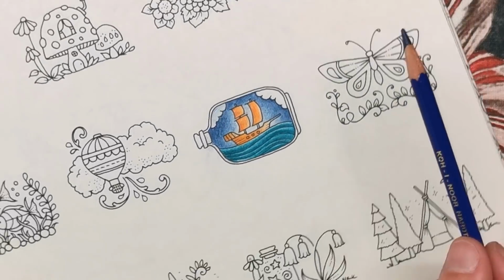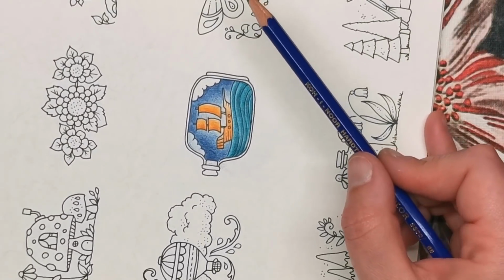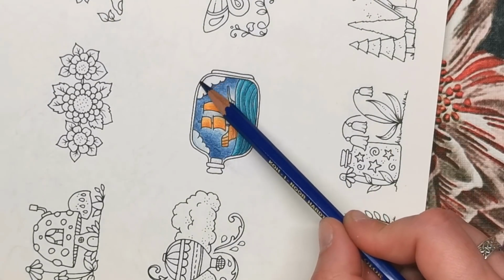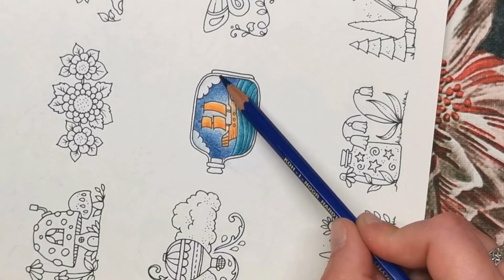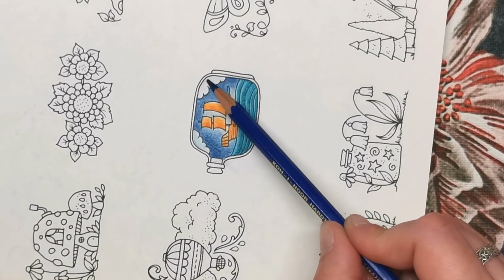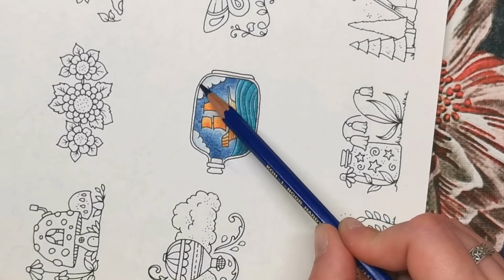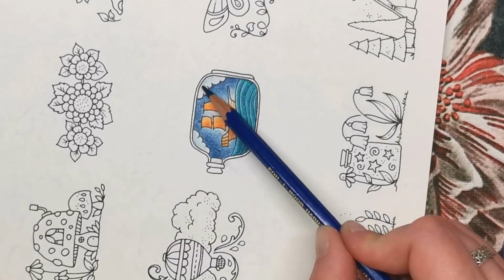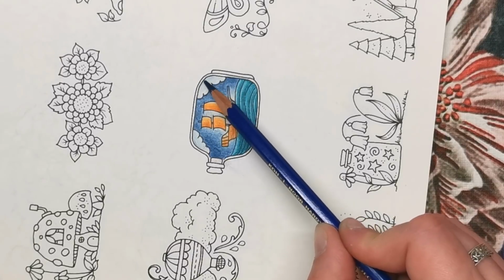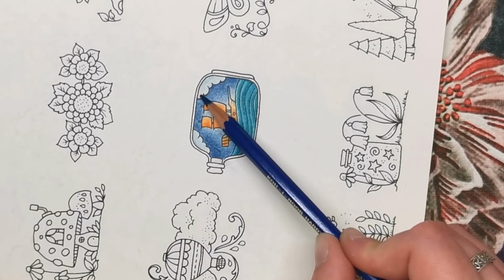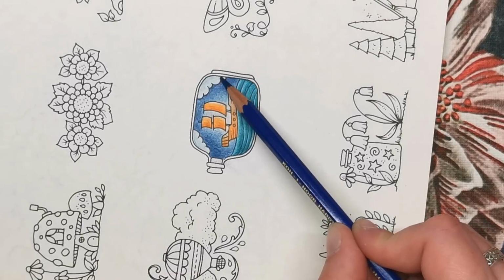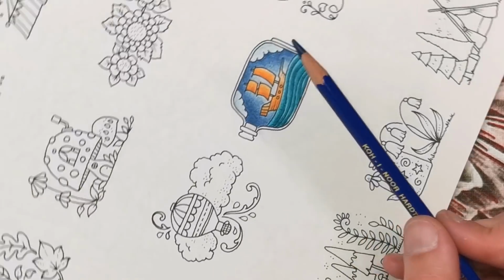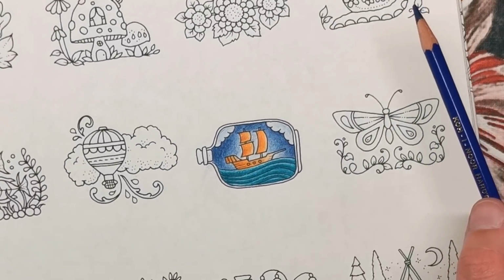And I'm just going to turn the book around so that I've got this kind of range of motion in the wrist to do it, which makes it a lot easier. So that's a really nice light feathered touch on the clouds there.